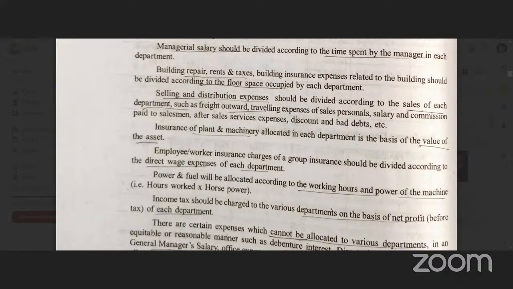Say for example, traveling expenses of a salesman can be divided based on the sales of each department, because it is relating to selling and distribution. Commission to the salesman, sales service expenses, discount, bad debts, whatever there are, all these are related to sales. So we divide them based on the sales of each department, in the sales ratio.